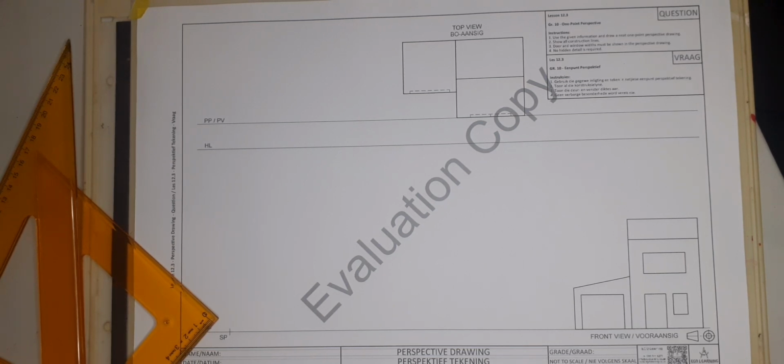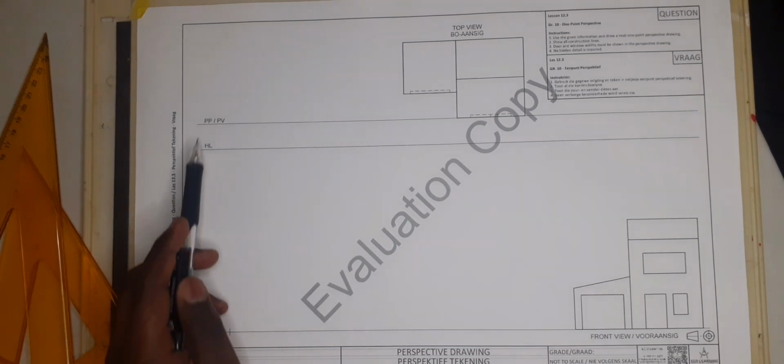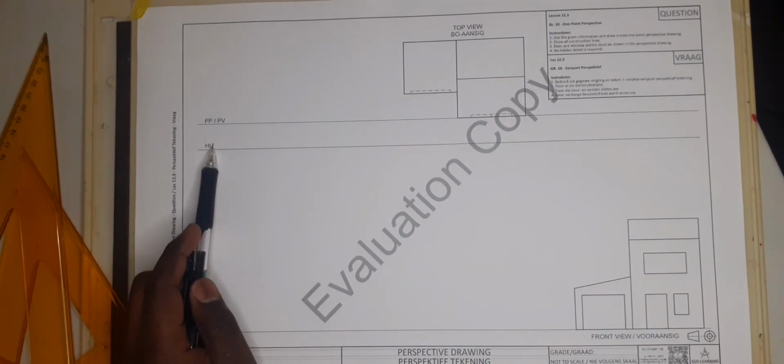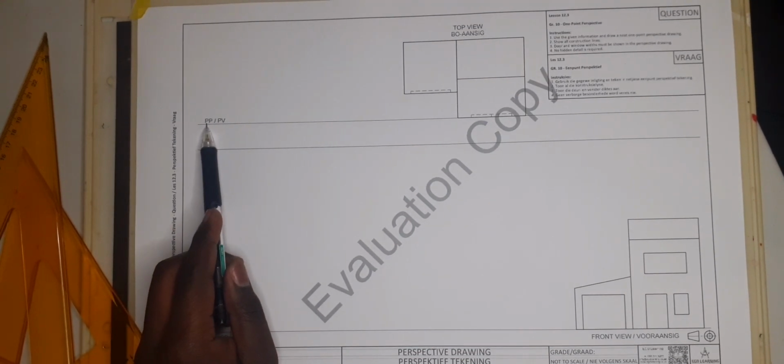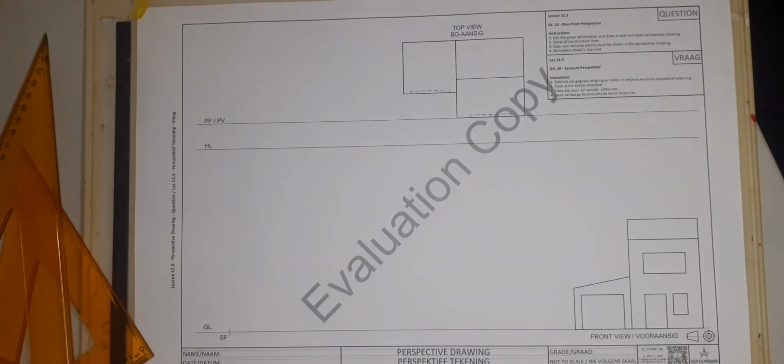Okay. First of all, you need to know the meaning of these letters. This one here stands for ground level. This one here is station point, and this one stands for horizontal line. This one is a picture view.